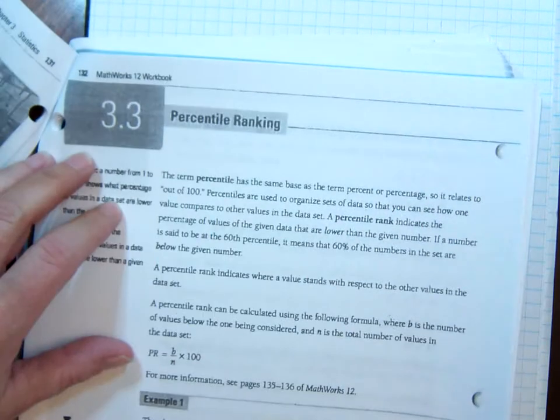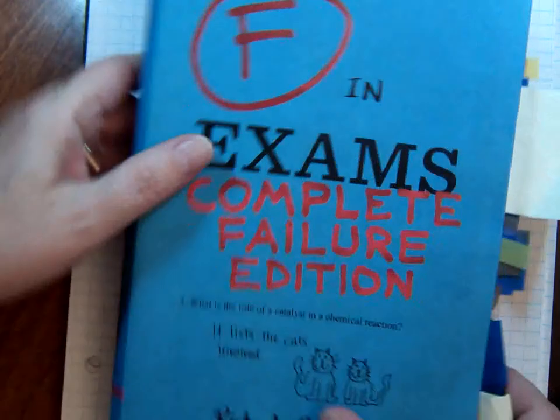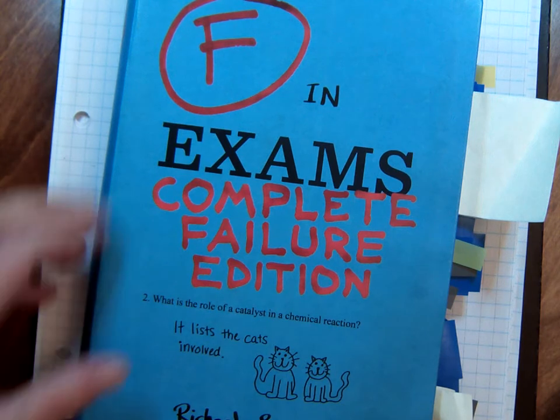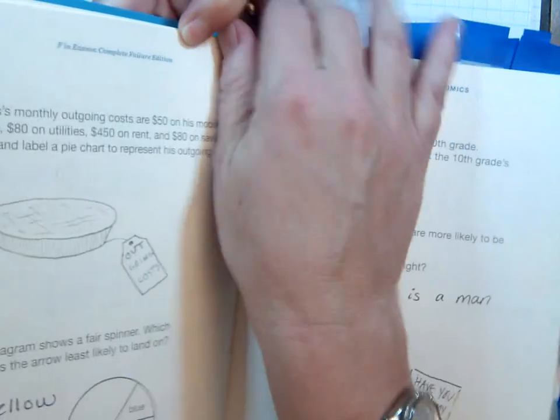Now before I go, I wanted to show you guys, in case you want to laugh a big giggle, this is this book I got for what kids have really written on tests. And you can see I've dog-eared it because there's so many favorites. But for today, I just want you to have a giggle and look at this, because we're going to do probability next, by the way.